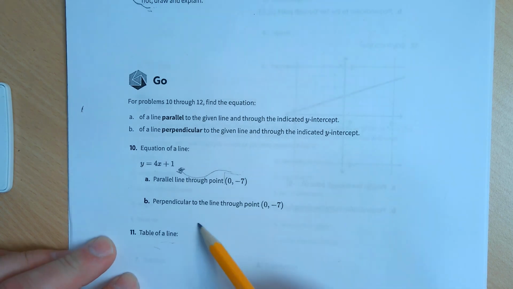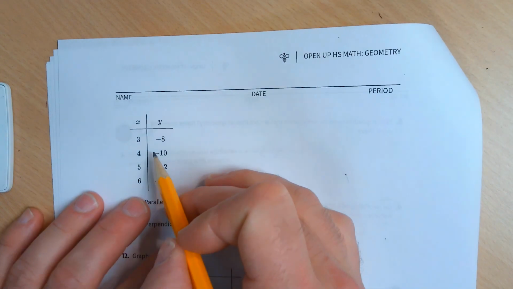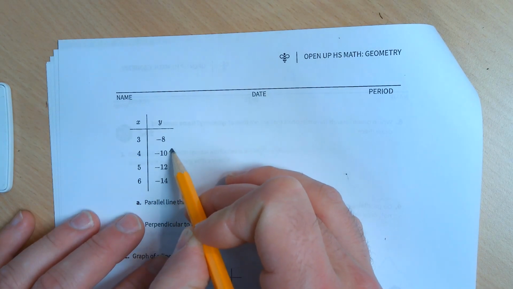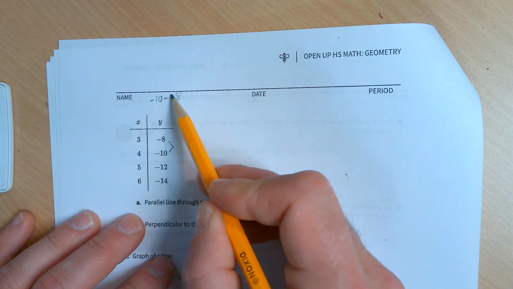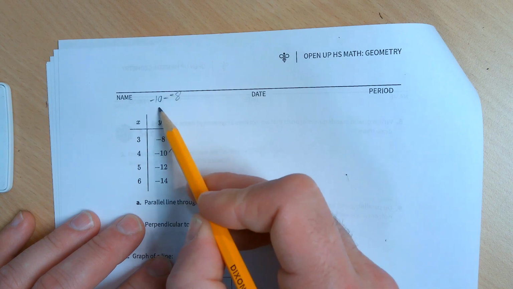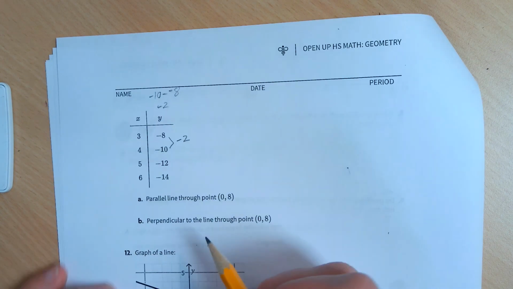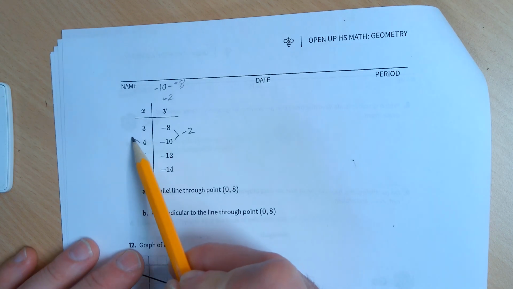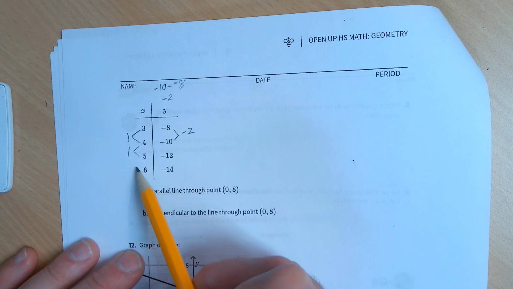Table of a line. Where is it? Next page. So, using our technique again, negative 10 minus negative 8. Subtracting negativity is actually like getting positiver. You know how to do it. Find the slope, the rate of change. By the way, always just glance at your x column, make sure 4 minus 3 is 1, 5 minus 4 is 1. They're going up by ones.